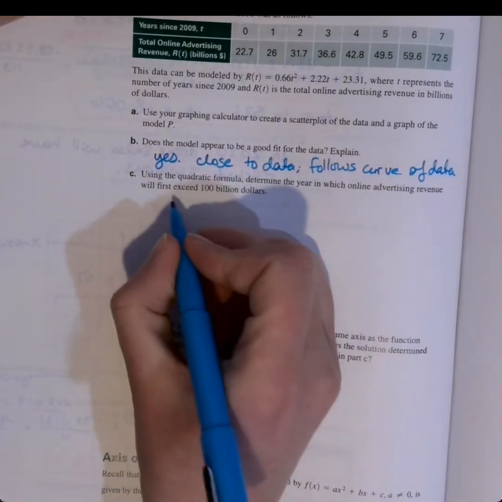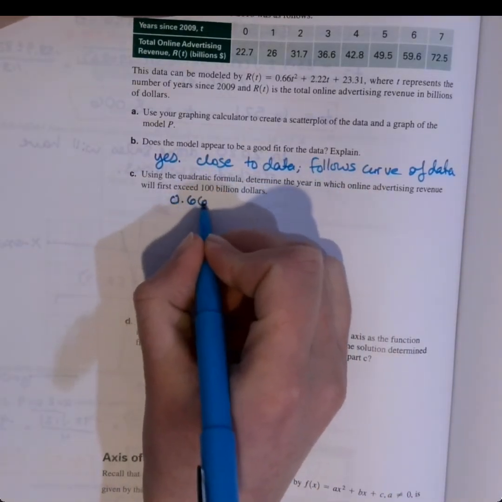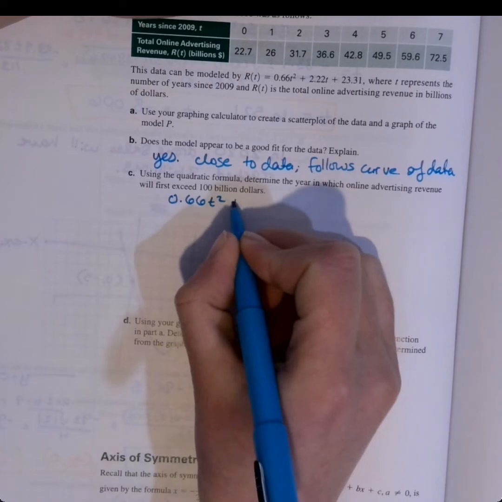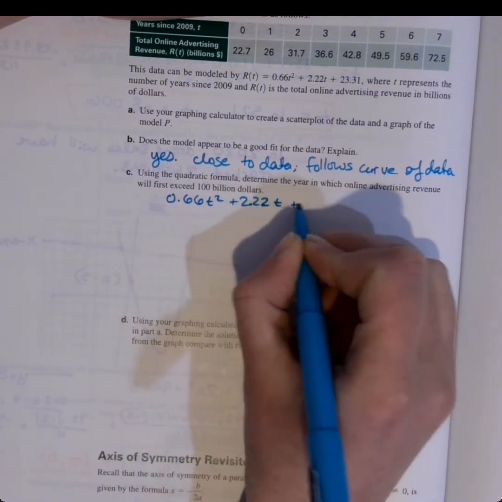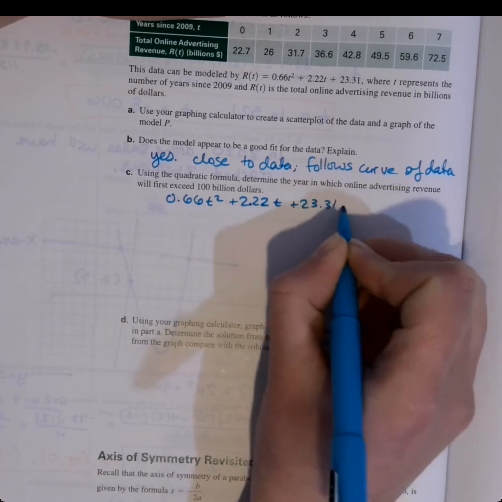So we're going to have our 0.66t squared plus 2.22t plus 23.31 equals 100.